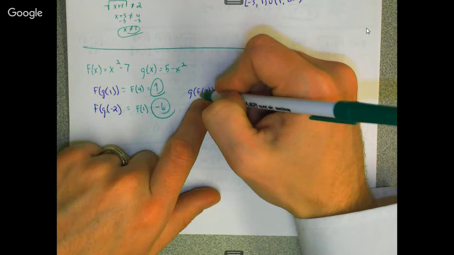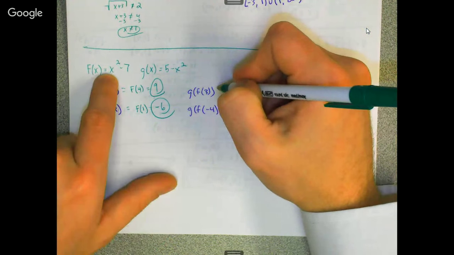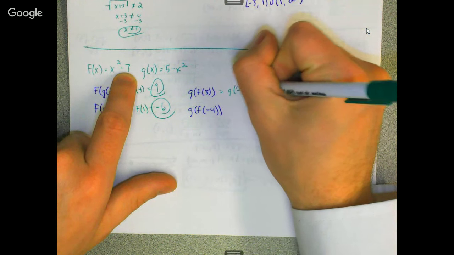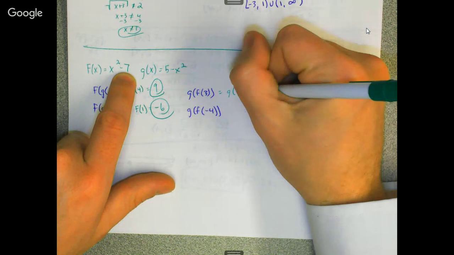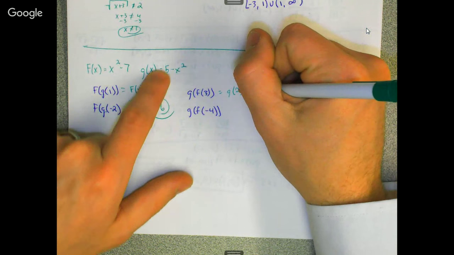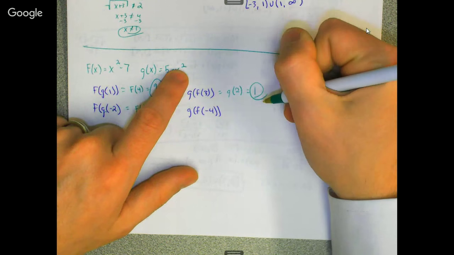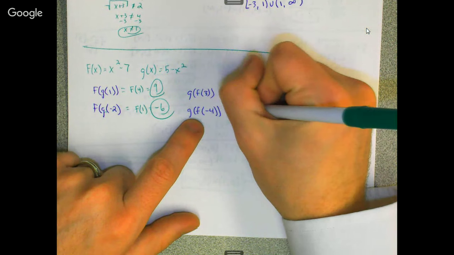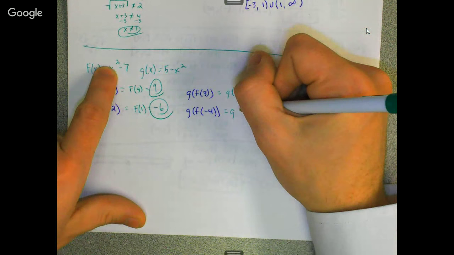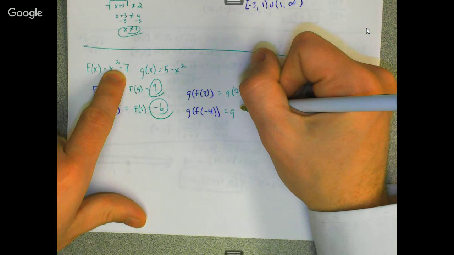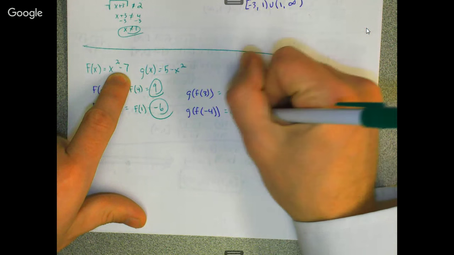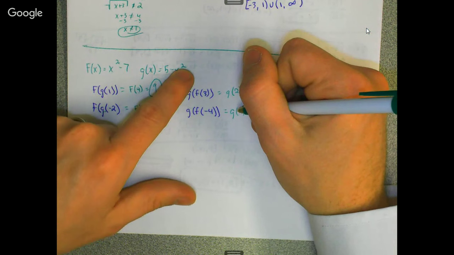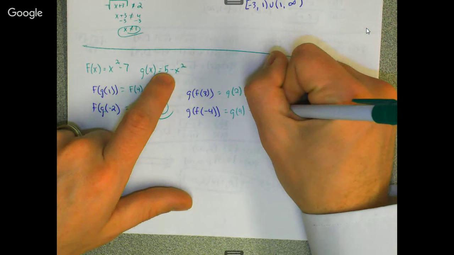3 into f, that into g. So 3 squared is 9. 9 minus 7 is 2. So I want g of 2. Okay, and then 2 squared is 4. 5 minus 4 is 1. So I've got negative 4 into f. So negative 4 squared is 16. 16 minus 7 is 9. 9 into g. 9 squared is 81. 5 minus 81 is negative 76.